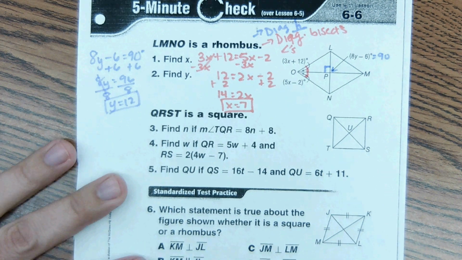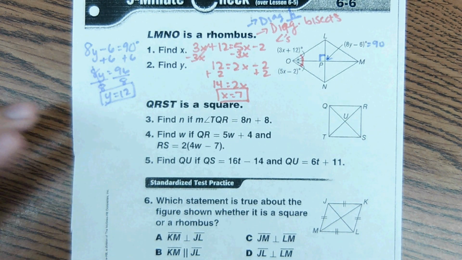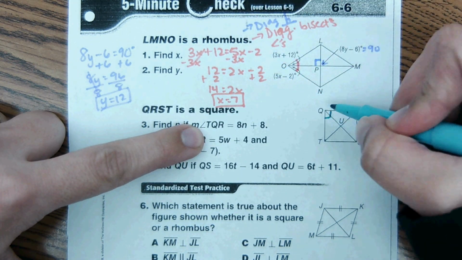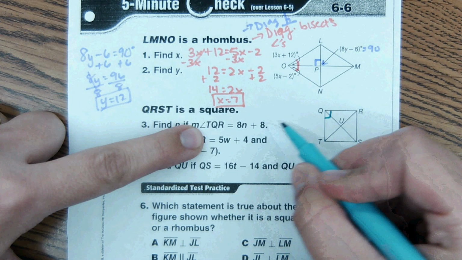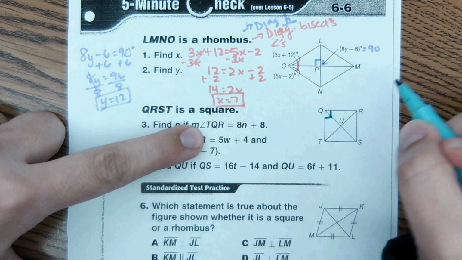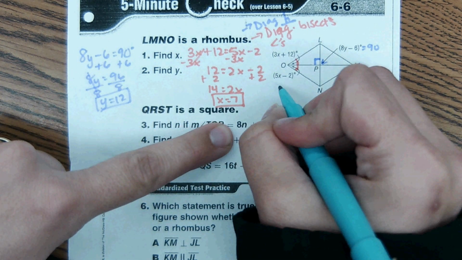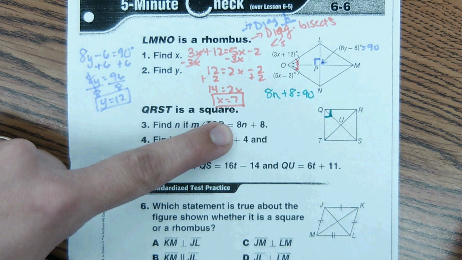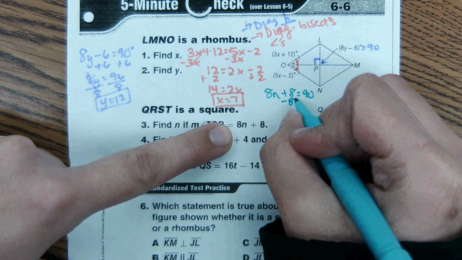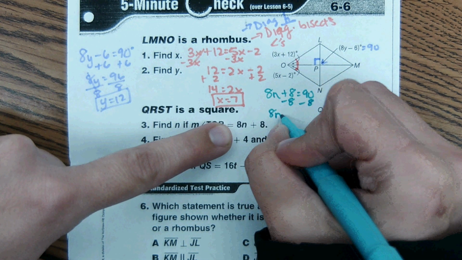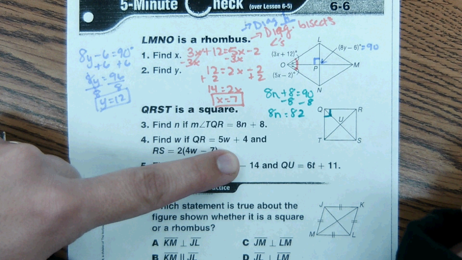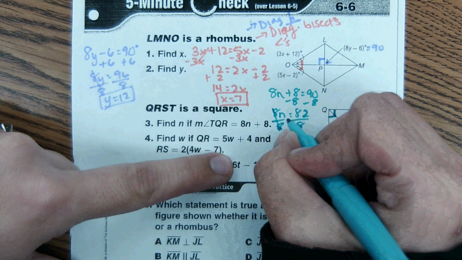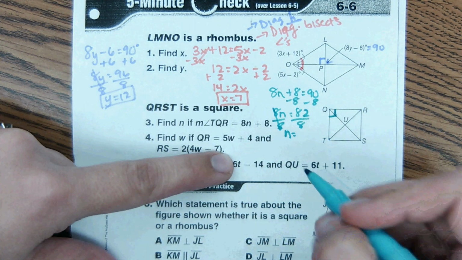Okay, now we have a square. QRST is a square. It says find n if measure of TQR, so this angle right here is 8n plus 8. Well, in a square, this would be a 90-degree angle, so this equals 90, and we'll solve it that way. So 8n plus 8 equals 90 degrees. Subtract 8, 8n equals 82. We get a decimal though, that's cool. N equals 10.25.